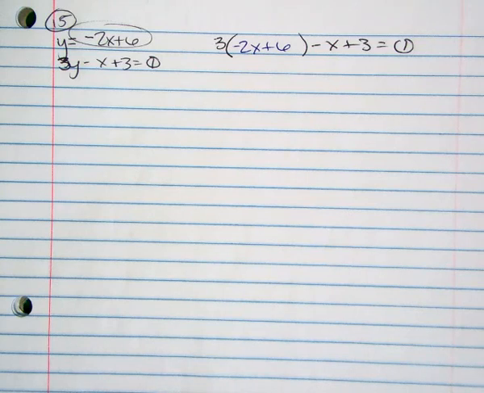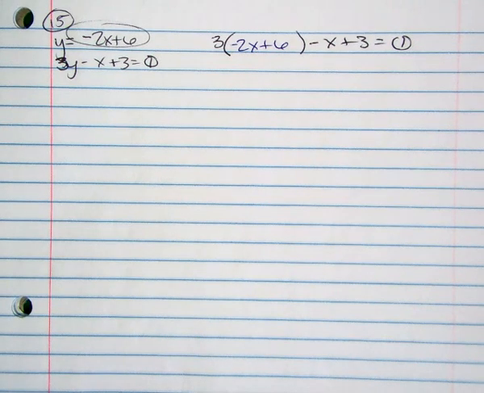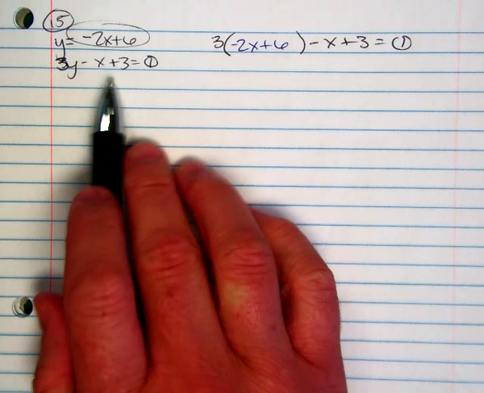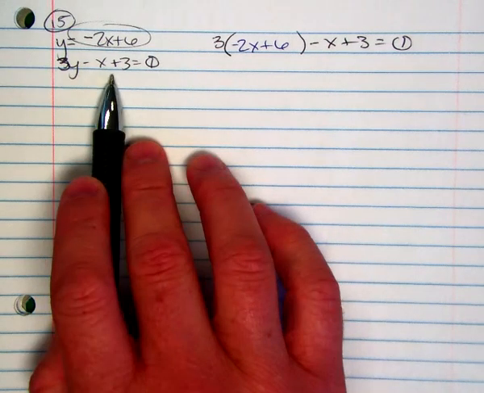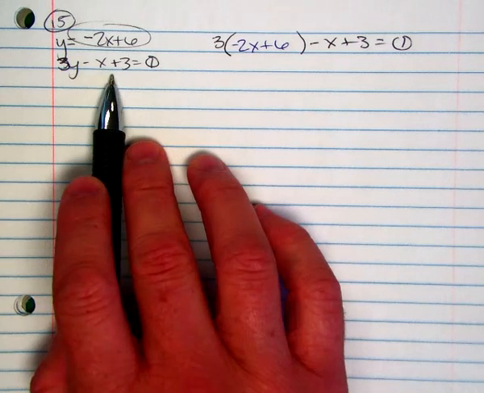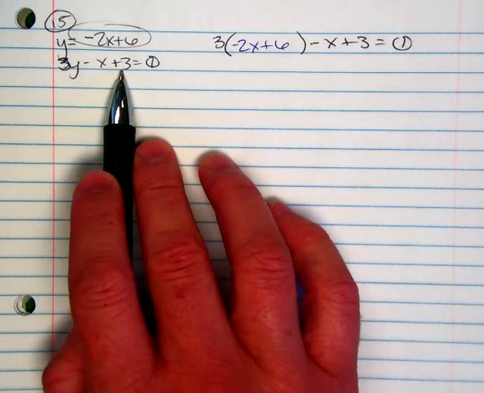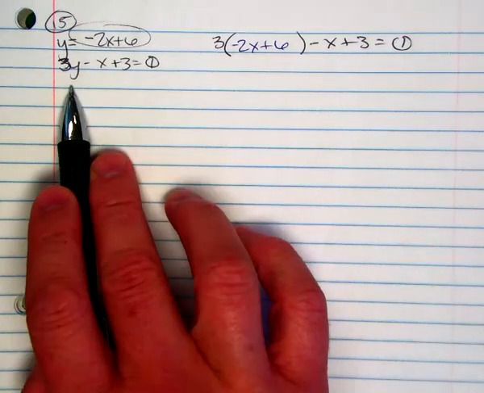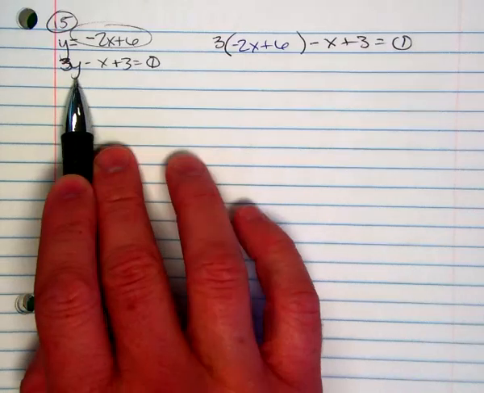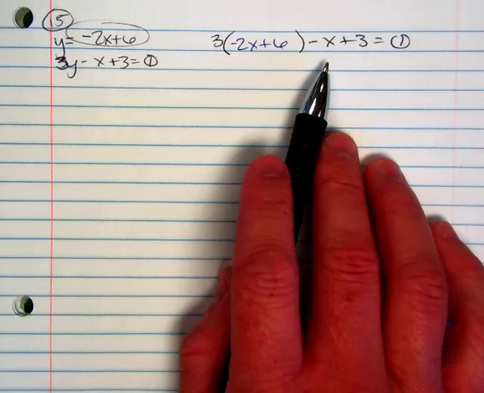Question? You could rearrange this equation all you want. It's a big waste of time. All the rearranging you do of this equation at the beginning doesn't save you any time once you plug this in, because as soon as you plug this into here, you're going to have to distribute and combine a bunch of like terms anyway, and it really doesn't make a difference.